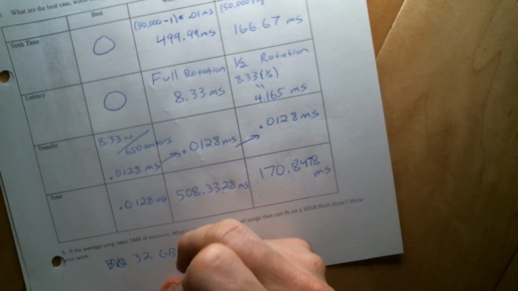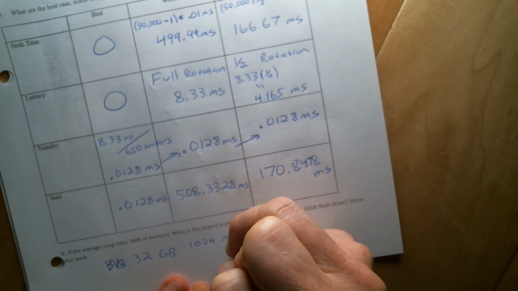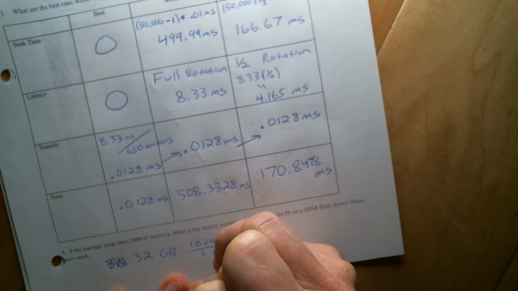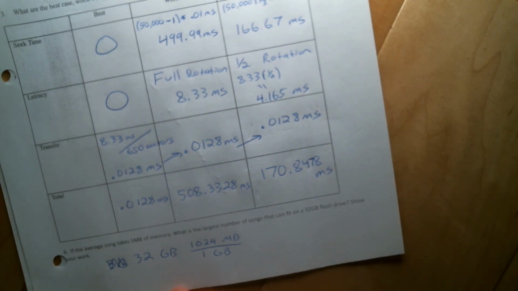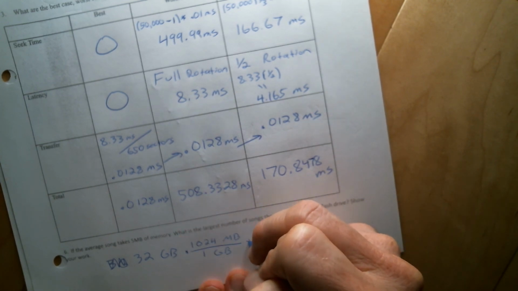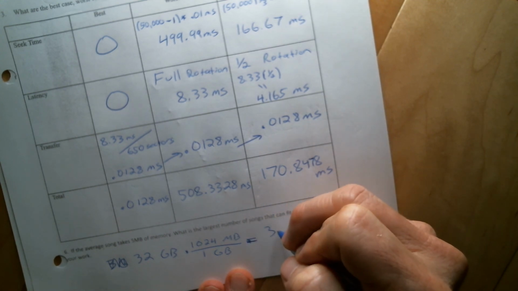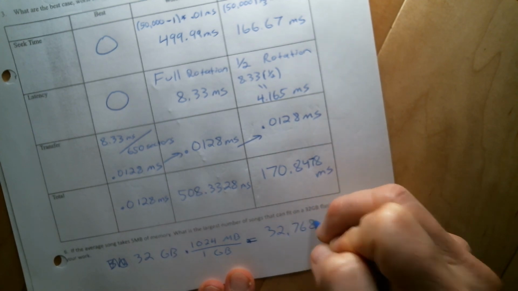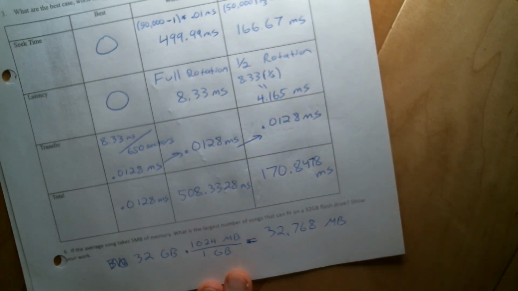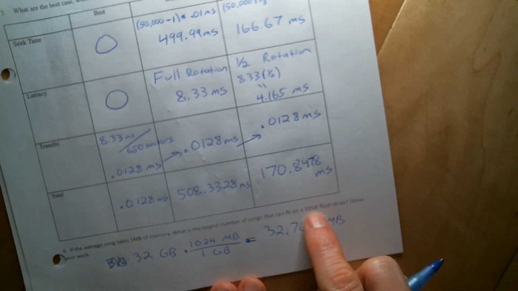And we know that there are 1,024 megabytes in 1 gigabyte. So if we multiply those together, that tells us that a 32 gigabyte flash drive really has 32,768 megabytes. Right, so that's the total number of megabytes on a 32 gigabyte flash drive.